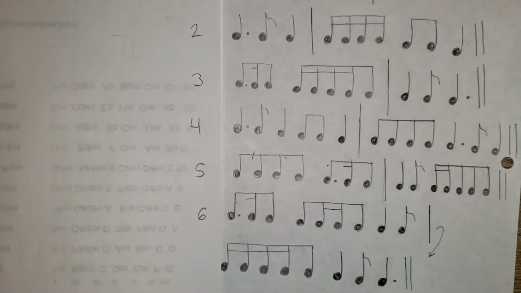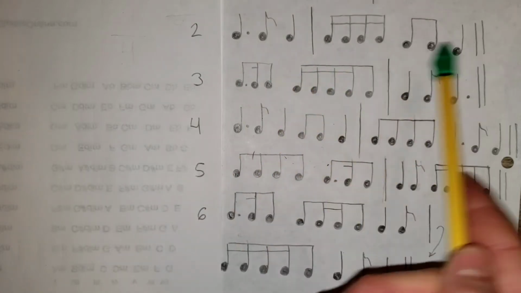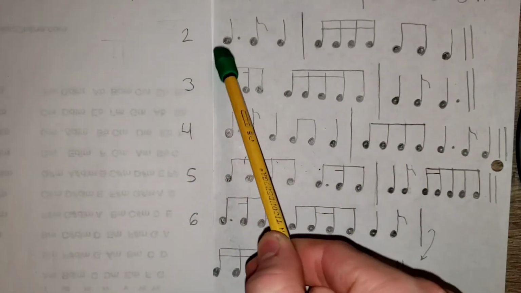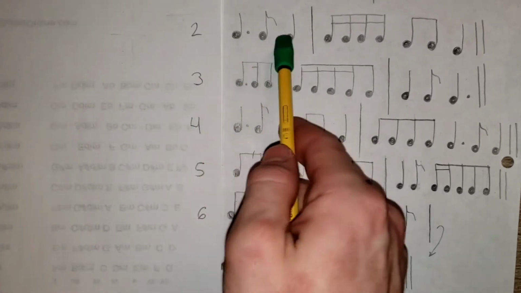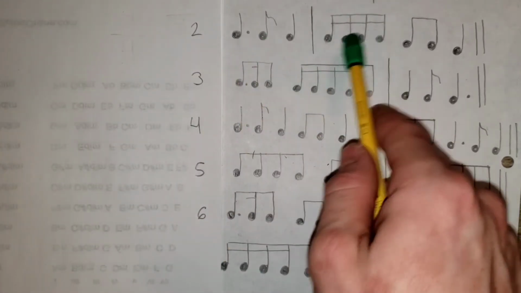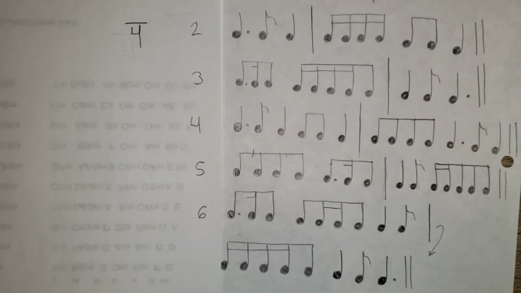Okay, so let's look at the next one. You know, I'm glancing at it again. I'm thinking the same thing. I'm thinking this looks like it might be quarter notes. Because at a glance, that kind of looks like it would add up. That looks like it evenly adds up. That all adds up. Okay, so let's try that.